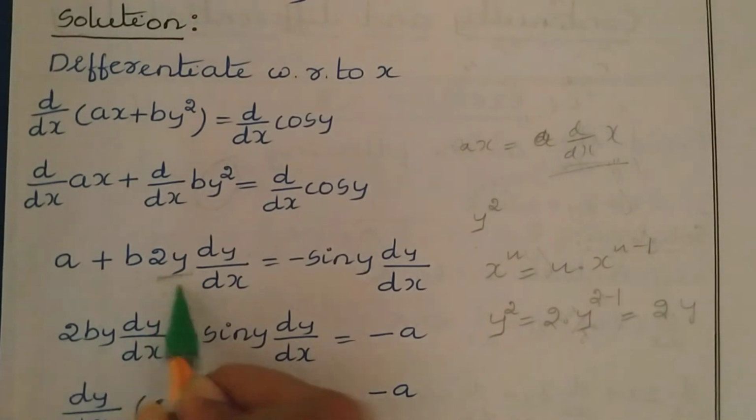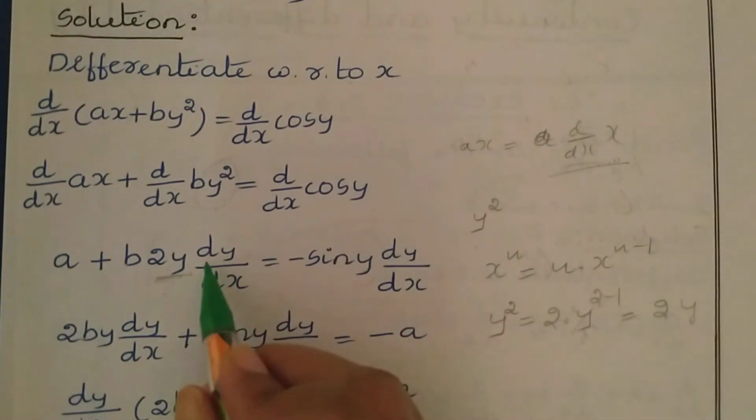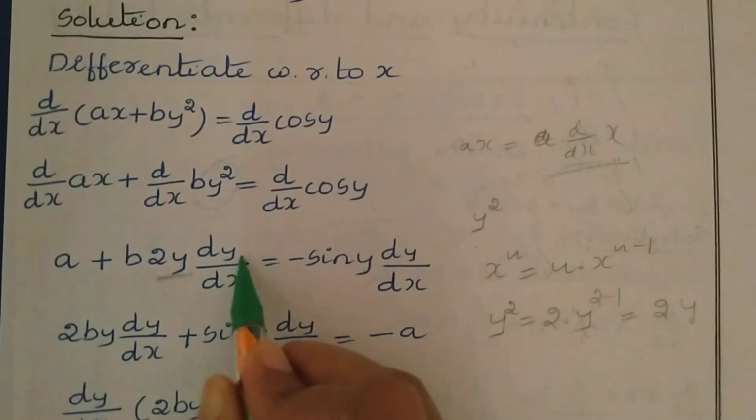Then again further we have y. So again find the derivative of y. So d by dx of y, that you need to write here.